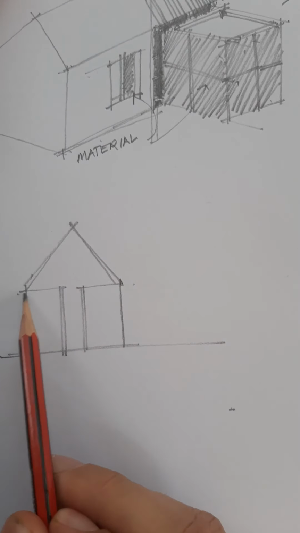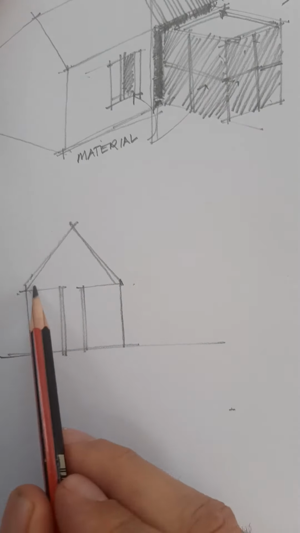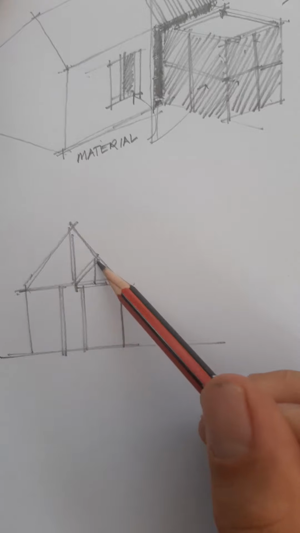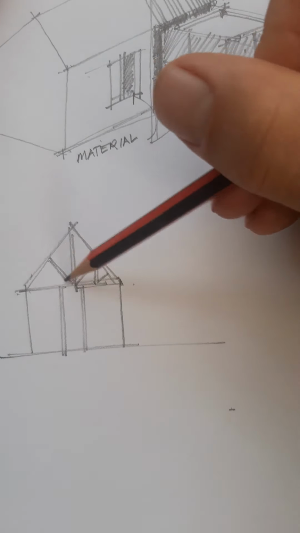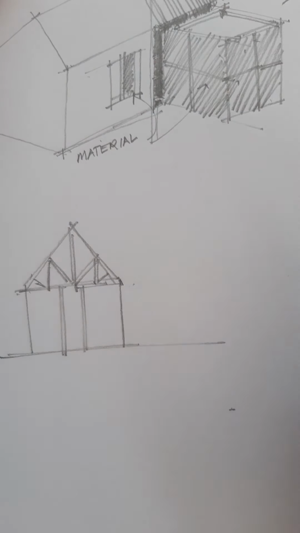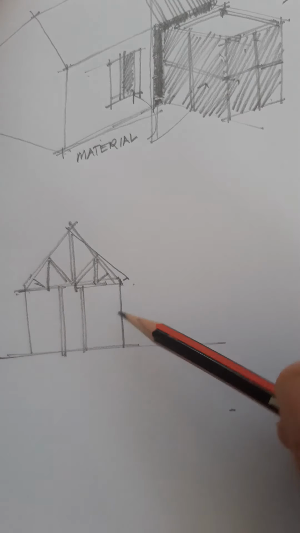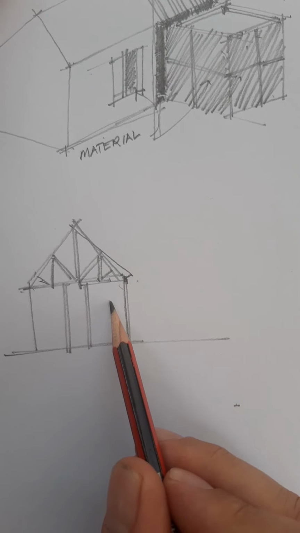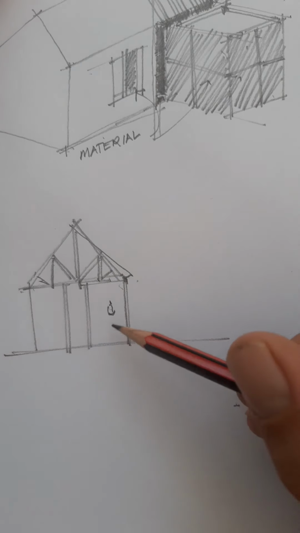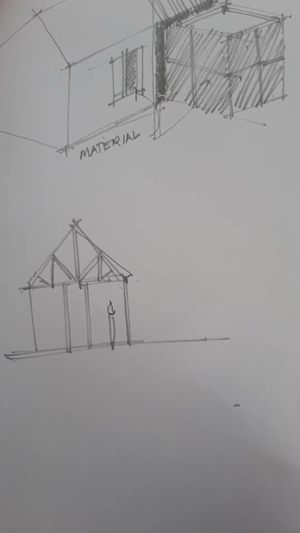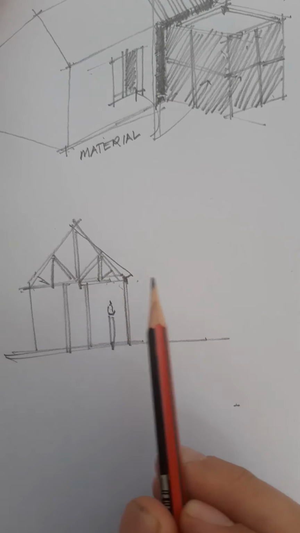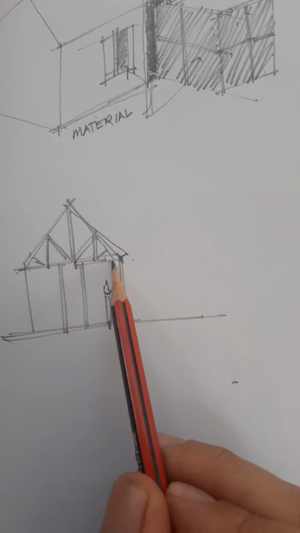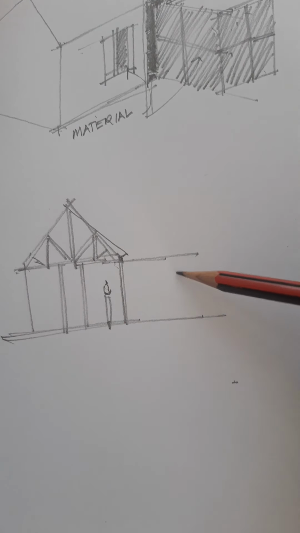So probably a bit bigger, but nevertheless, with a typical timber truss roof in there. And this would probably be either tiles or corrugated sheeting. And you can place a little human being in there and place yourself, and conceptually you can show how your box or addition will fit in here.